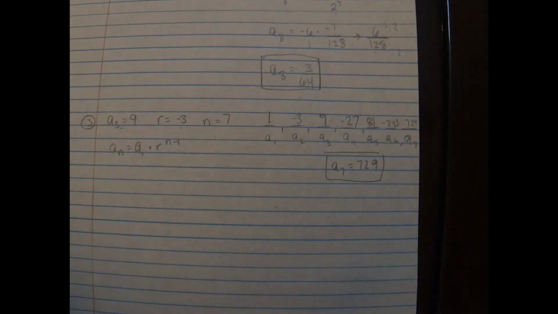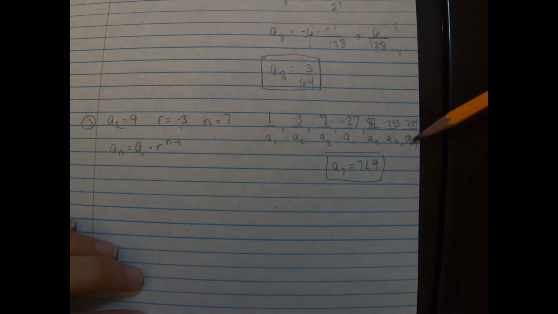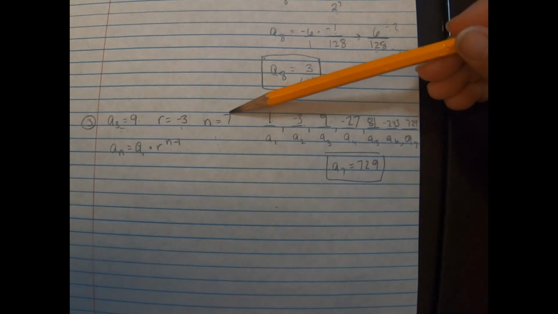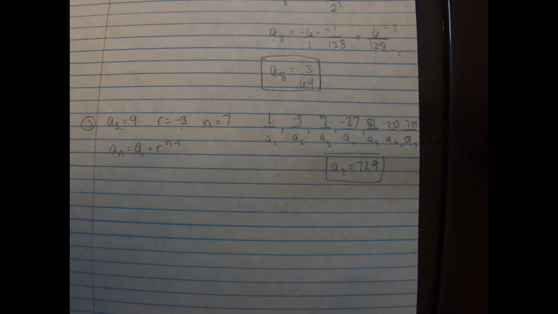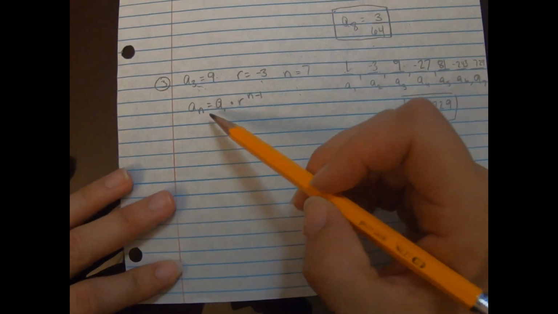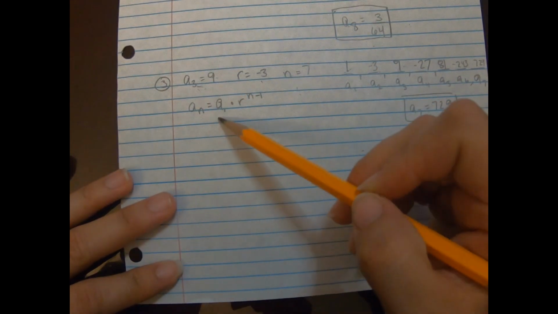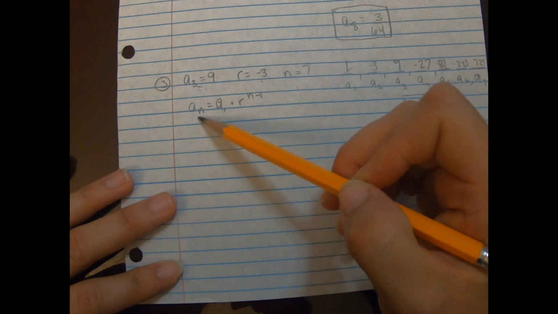Now let's use the formula to do that exact same thing. Because if they were asking you to find like the 50th term, you would not want to multiply it. You would want to know how to use the formula. So looking at the formula, I wasn't given the 1st term. I was given everything else. I would solve for it.